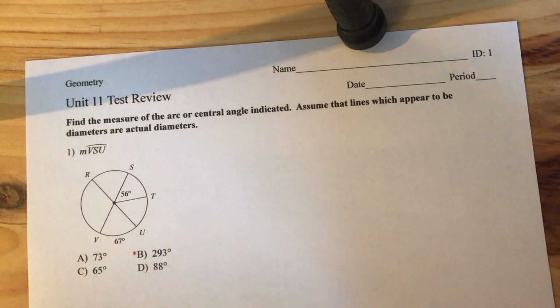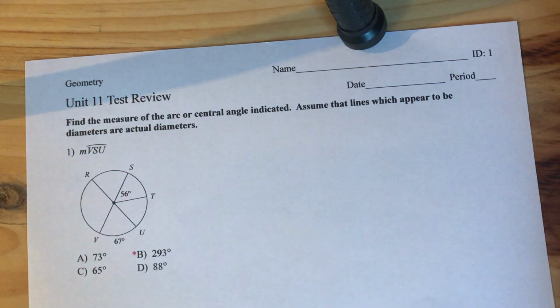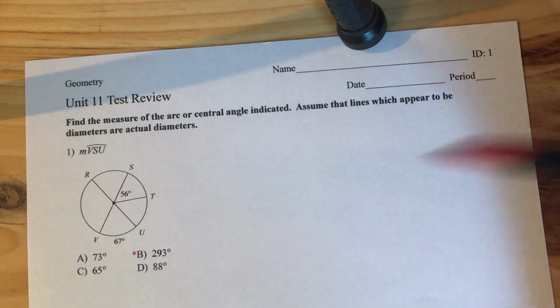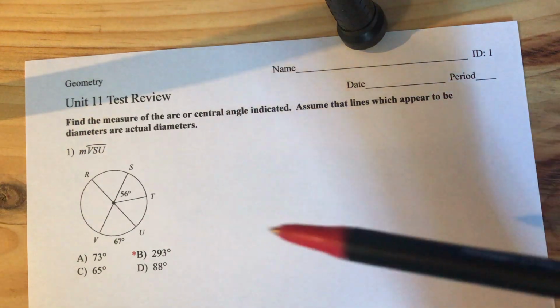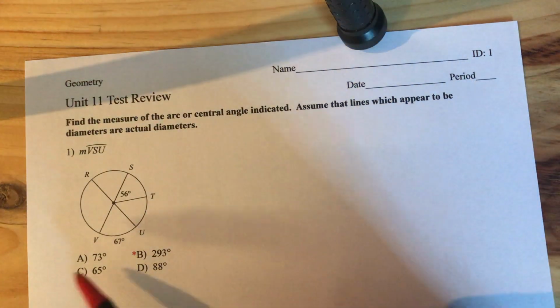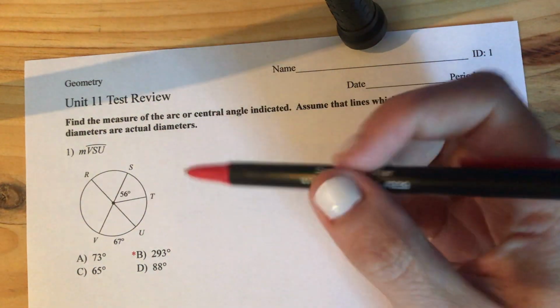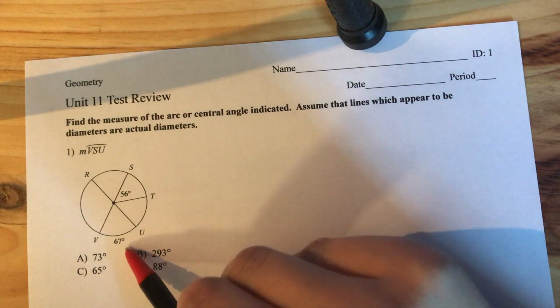All right, so here's our Unit 11 test review. I would highly suggest that y'all work through these problems first and then check yourself with me. And there's a key online as well, so you can check yourself that way, but this is me working through the problem. So if you get stuck, need a little bit of help, this can help you. So here we go. This is how I would kind of start working through this problem.